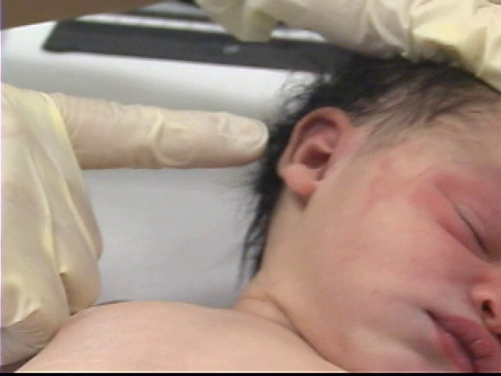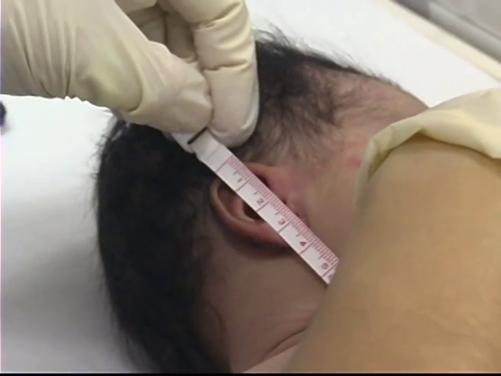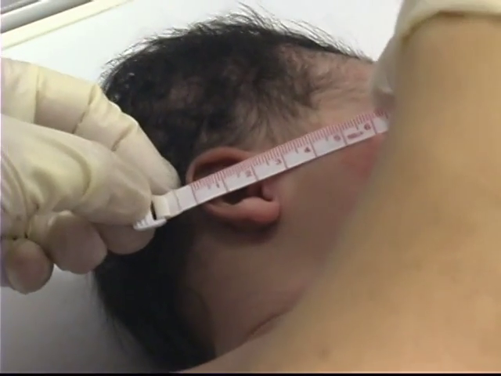Inspect the size and shape of the pinna. Compare symmetry of the two ears. The length of the pinna should approximate the length of the arch of the eyebrow to the tip of the nose. The width of the ear should be approximately 2/3 its length.